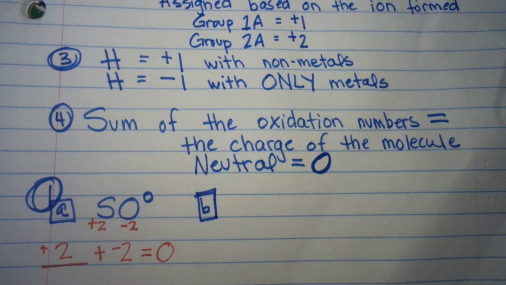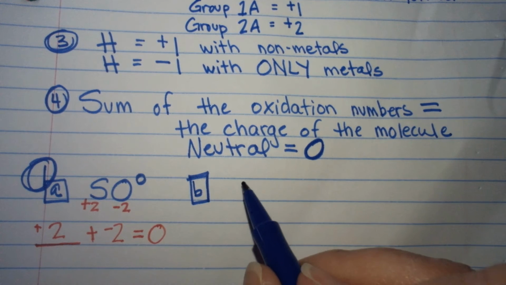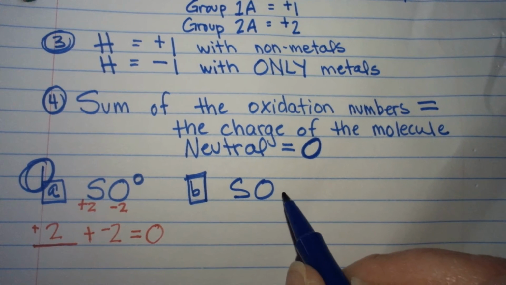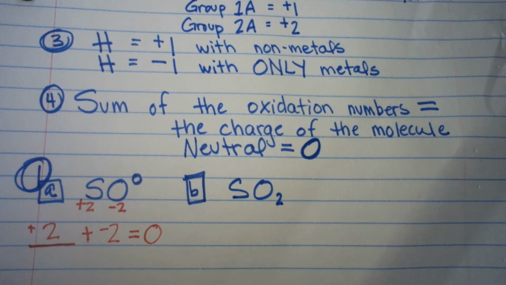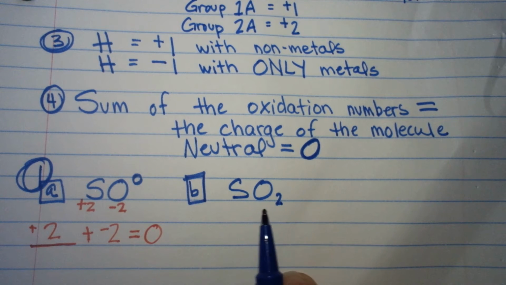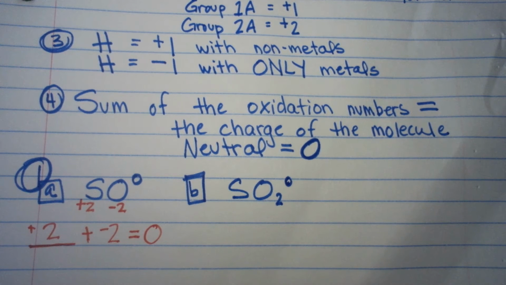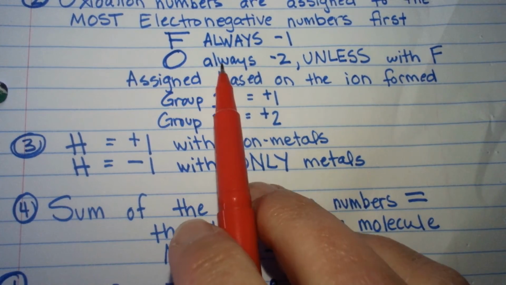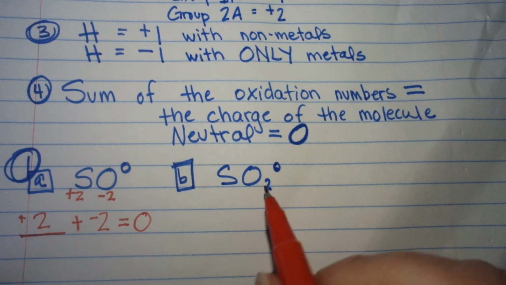So on the worksheet, we have SO2. Now on this first example, it's going to be all sulfur and oxygen so that you can see that it's not always going to be the same number. So we're going to go through some of the same thinking. On this sulfur dioxide here, I don't have any indication of a charge, so I know that it's going to be a neutral charge. Alright. I go back to the rules that I had. I know that oxygen is always -2 unless with the fluorine. So I know that it's not with the fluorine.